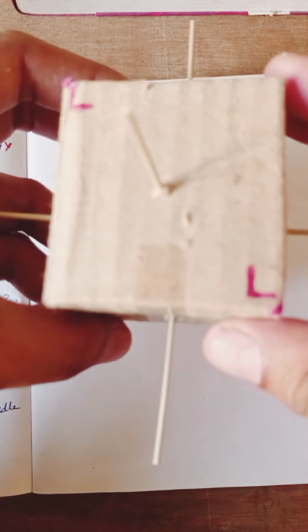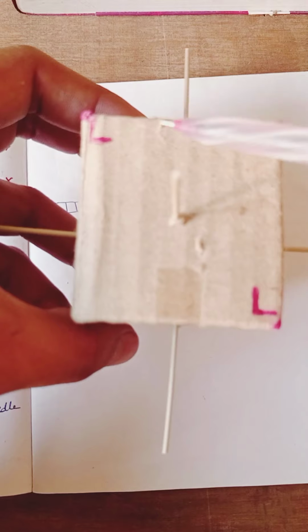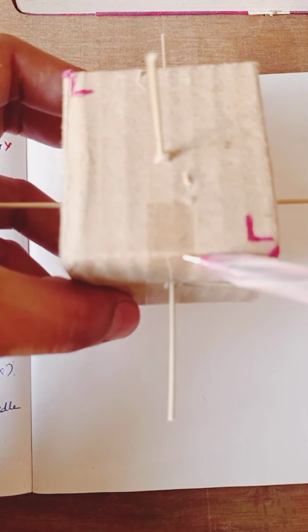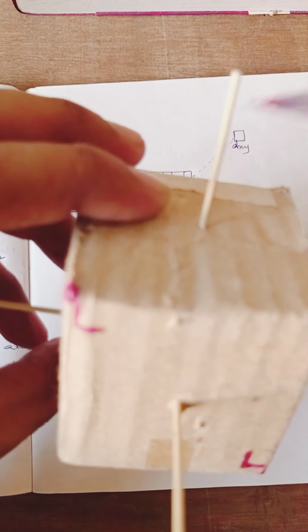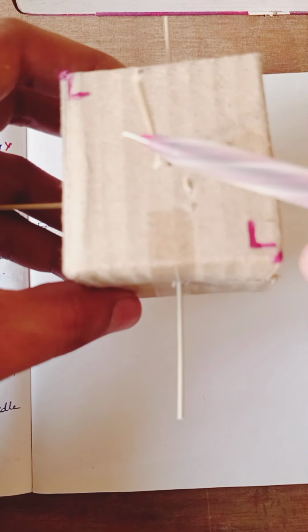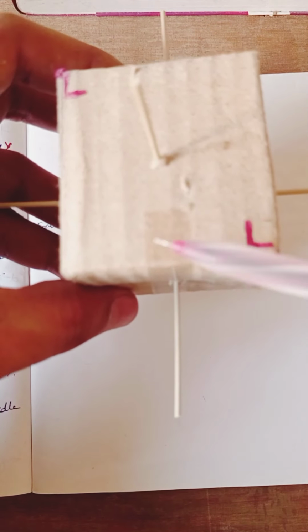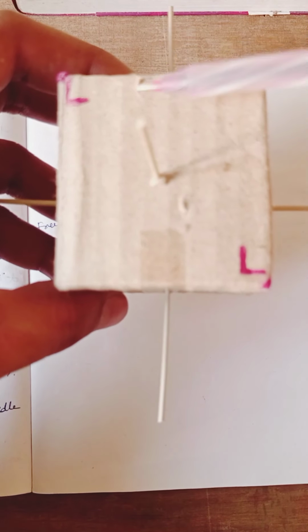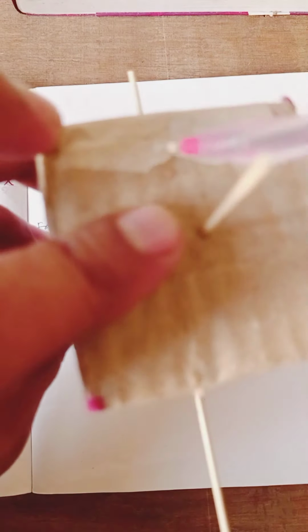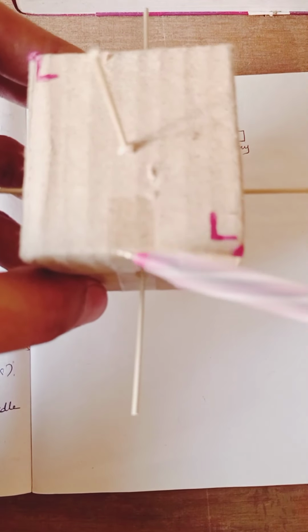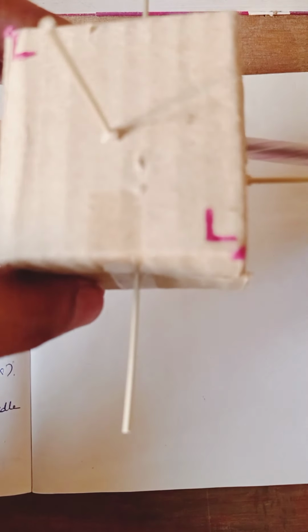So the orbital lobes will be positioned like this: one lobe here, a second lobe here, a third lobe here, and a fourth lobe here, in between the y and z axes, one lobe in each region.